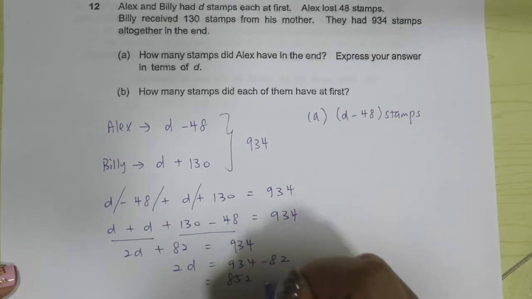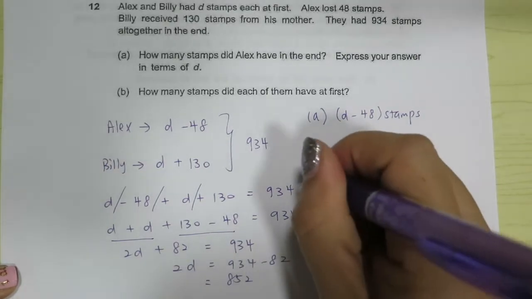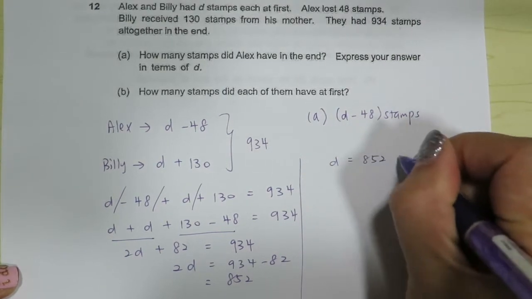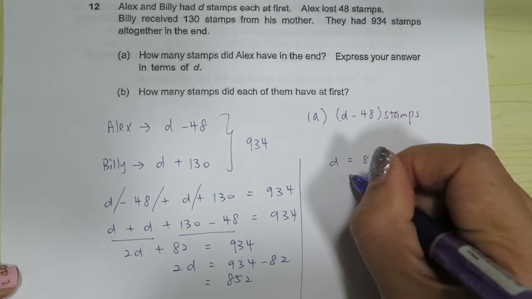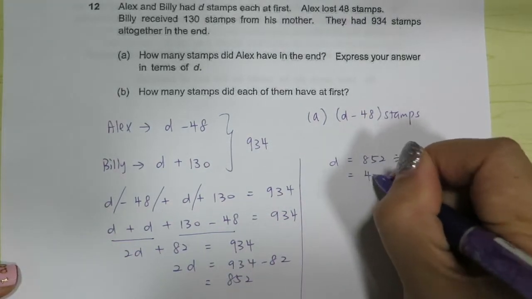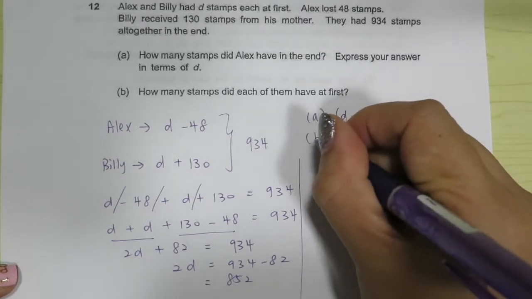Is 852. Therefore D is equal to 852 divided by 2, which is 426. That's our answer for part B.